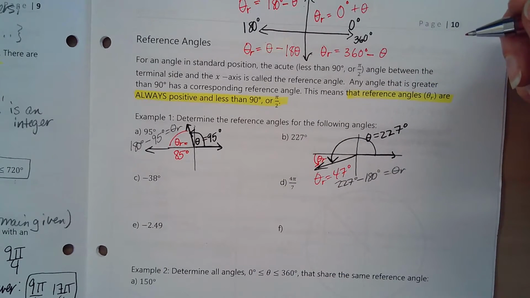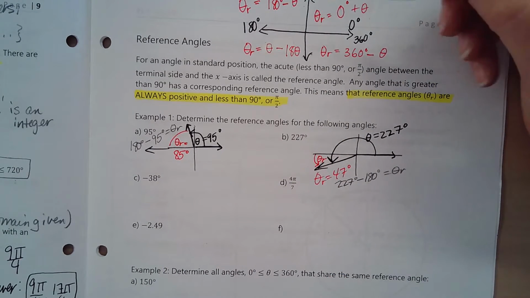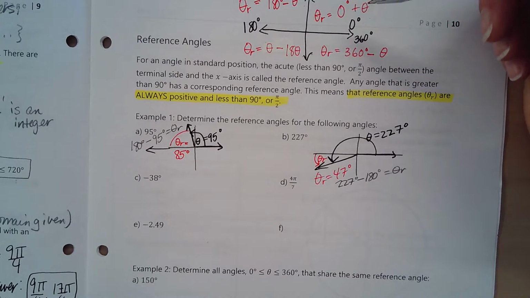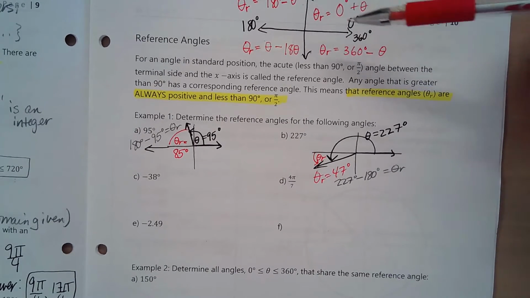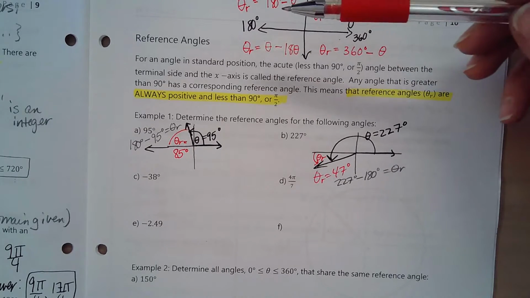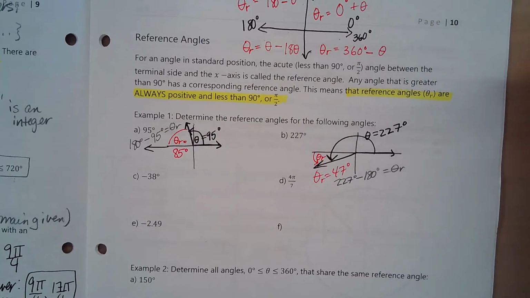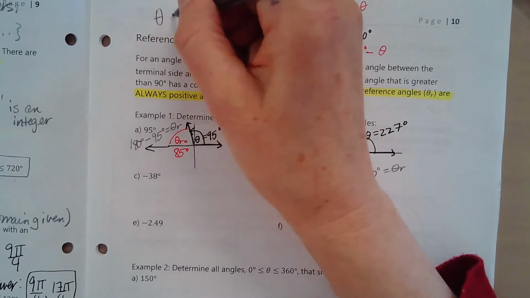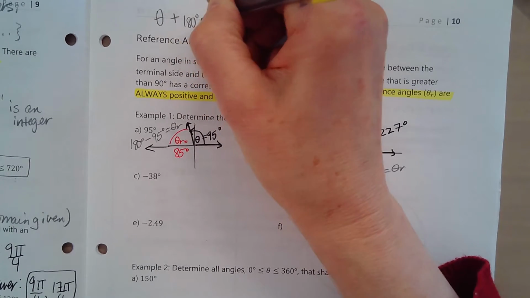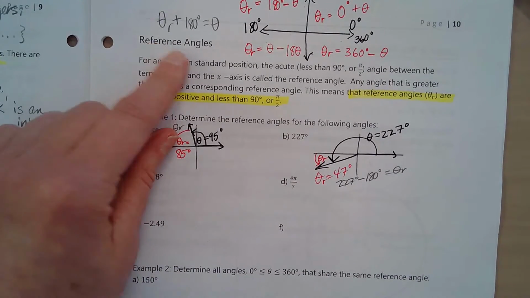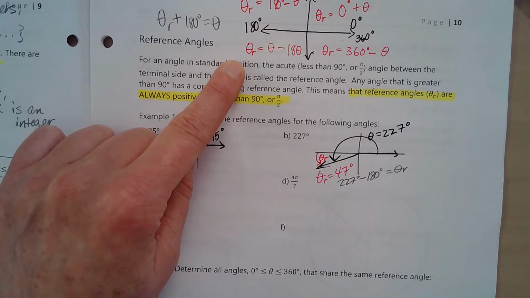Right? Plus, minus, I wanted to have a nice pattern for you guys. Plus, minus, theta r plus 180 equals theta, but it's not solving for theta for you.